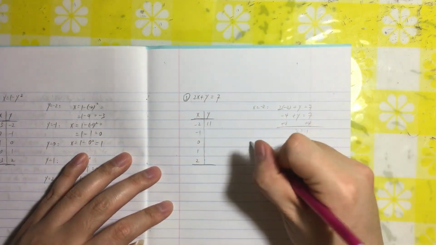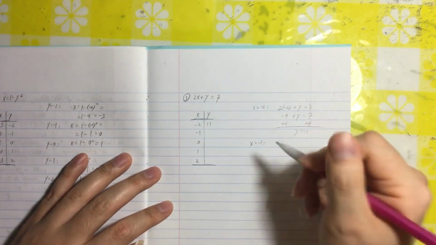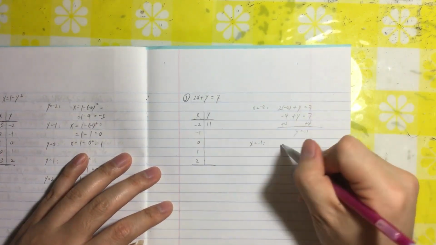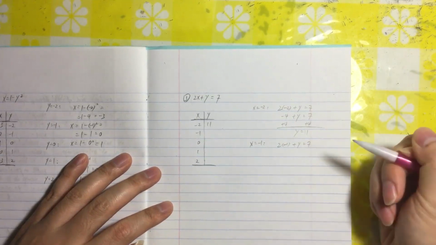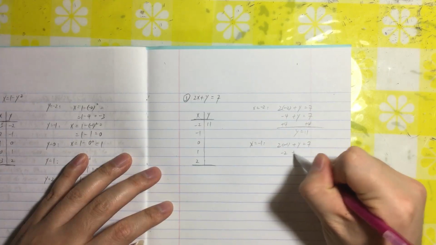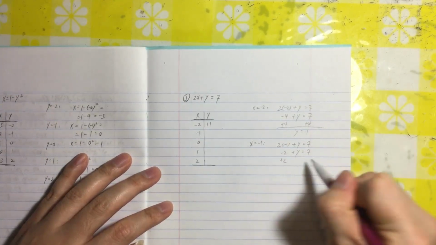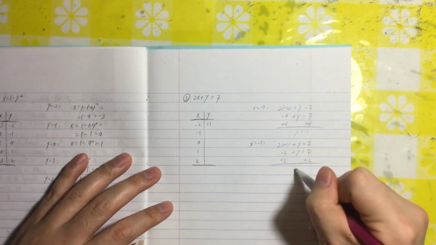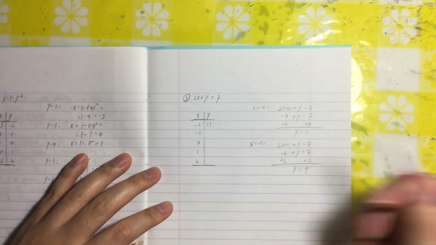Next, plugging x equal to -1. When x is -1, I get 2 times -1 plus y equal to 7. 2 times -1 is -2. Then I can add 2 to both sides. I get y equal to 9. So when x is -1, y equal to 9.